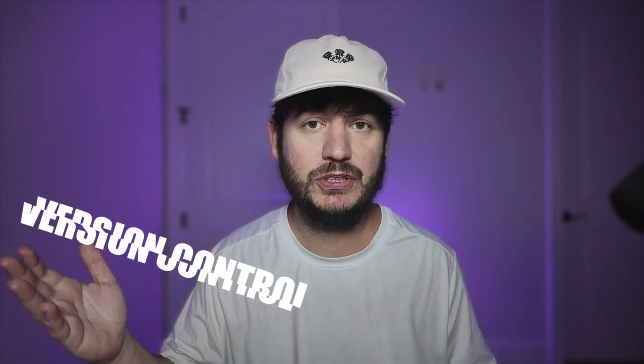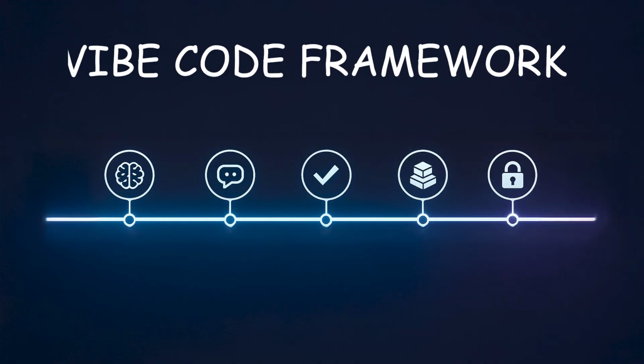So I've seen it a million times. You ask AI for a feature, all of a sudden you end up with 100 lines of spaghetti code, and guess what? You have no version control, you have no tests written, and quite frankly, you might not even know what it does. So let's talk about what I call a vibe code framework.